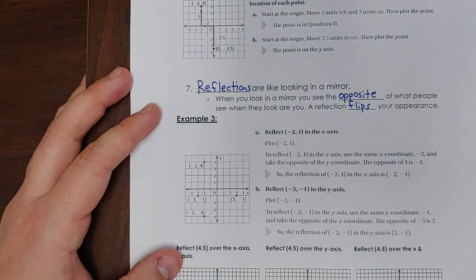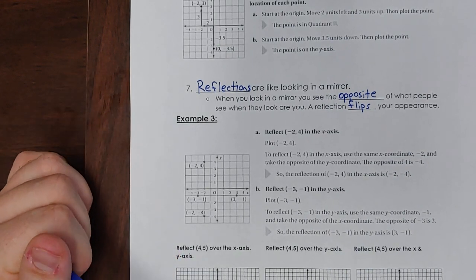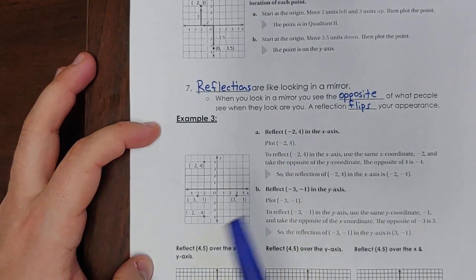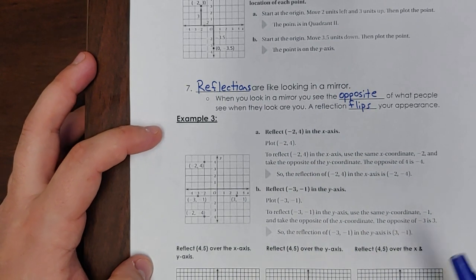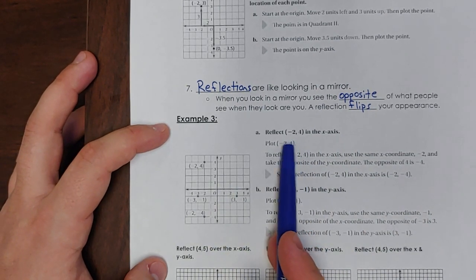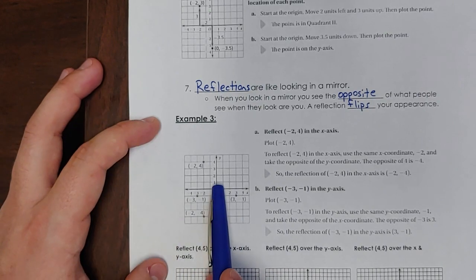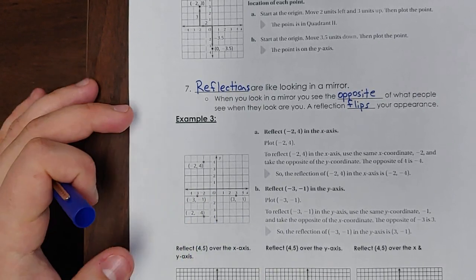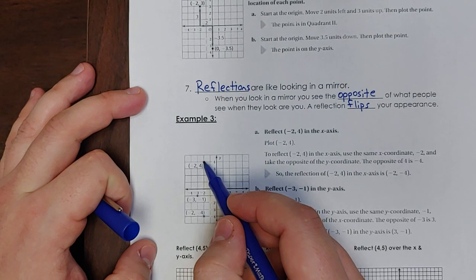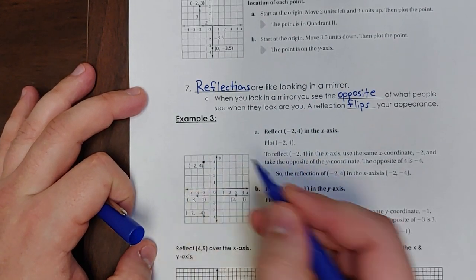So first thing we're going to do is put -2, 4. We're going to find that plot point. The first number is x, so we go -2 on the x-axis, and then +4, so up 4. And so there's our -2, +4 right there.